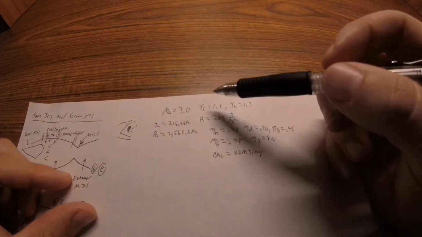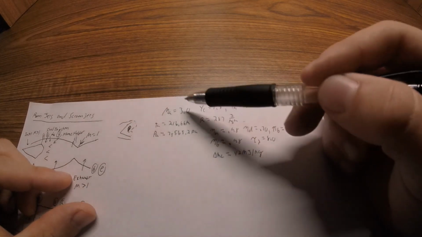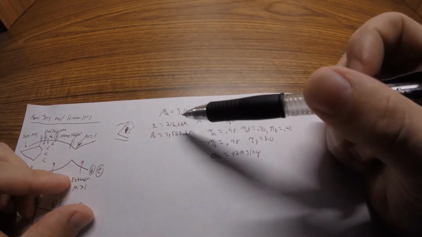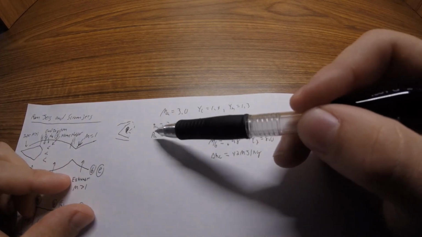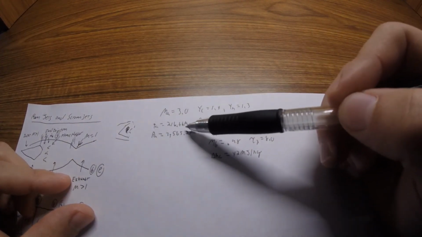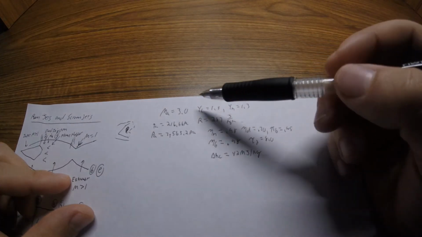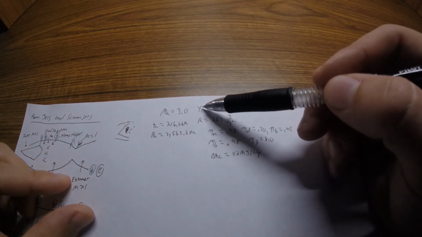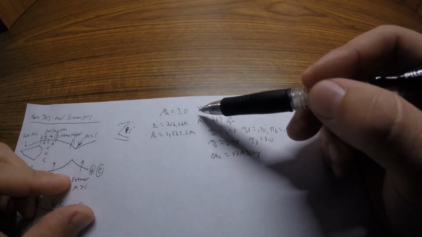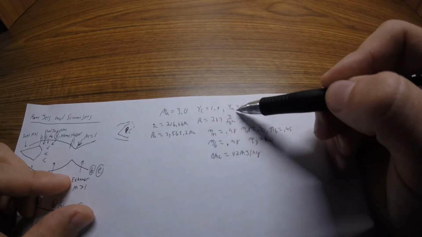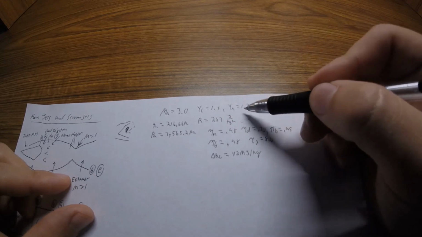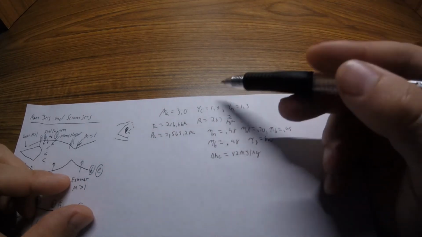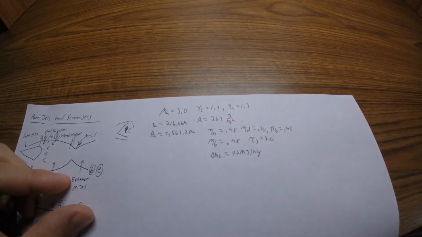All right, so here are our conditions. We have a Mach number of 3. The atmospheric temperature is 216.66 Kelvin. The atmospheric pressure is 7,565.2 pascals. Our ratios of specific heats for our cold temperatures and our hot temperatures are 1.4 and then 1.3. We'll get into cold versus hot in a second. Our gas constant is 287 joules per kilogram kelvin.